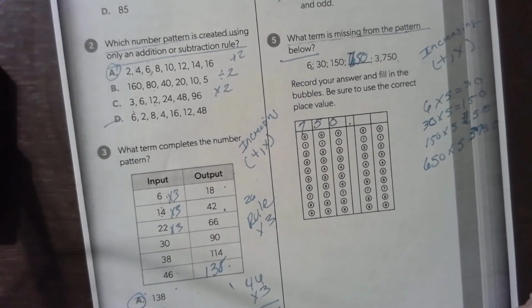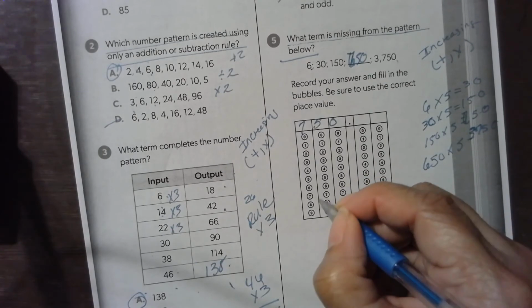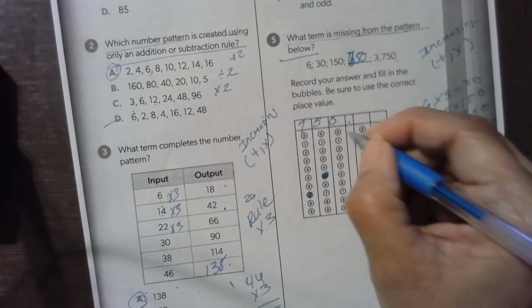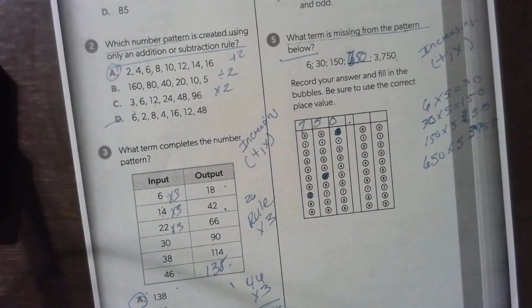Now remember, when we have a grid, we have to follow and put them in the right place values. It's positive, it is a whole number, so it's going to go to the left of the decimal point. And we have to make sure we bubble it in correctly.